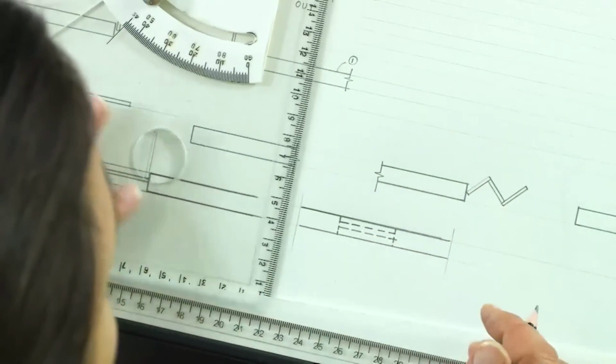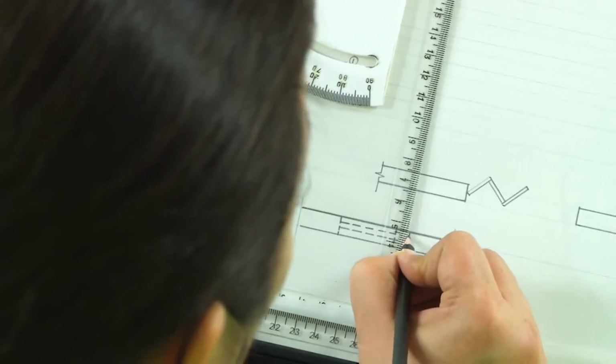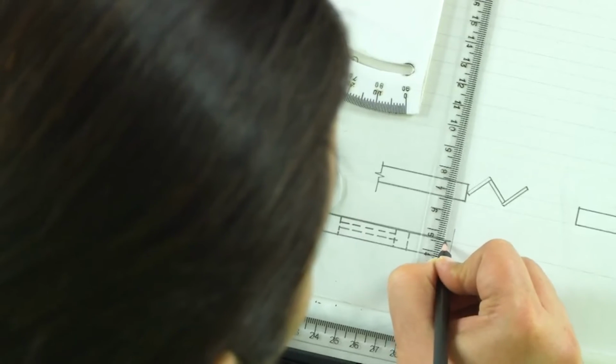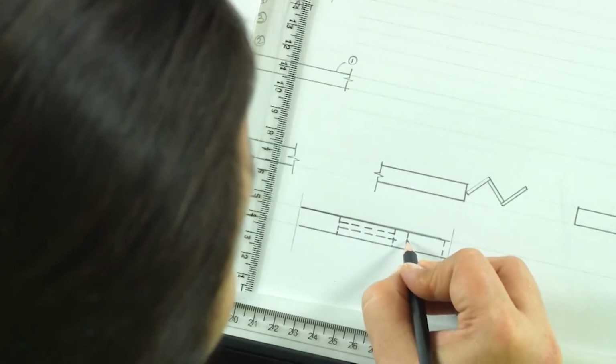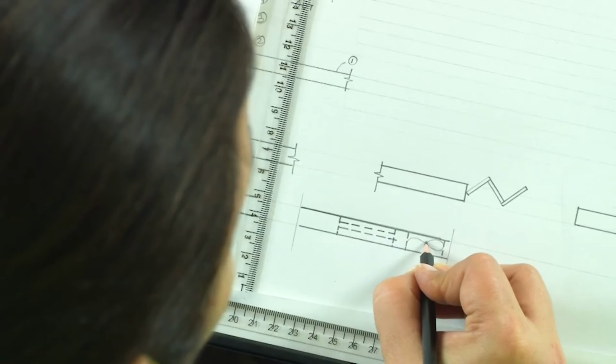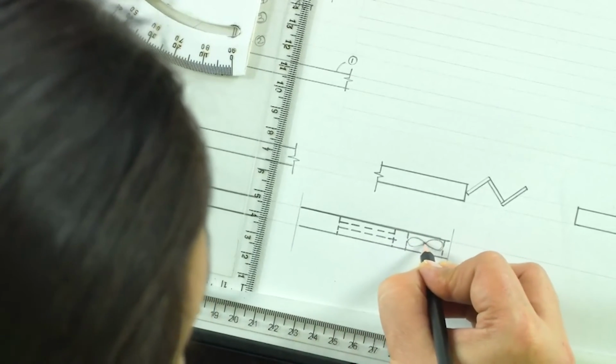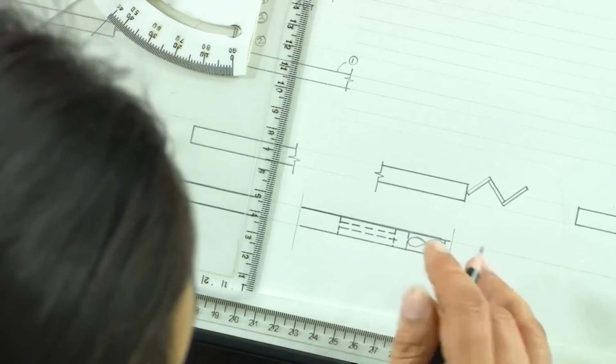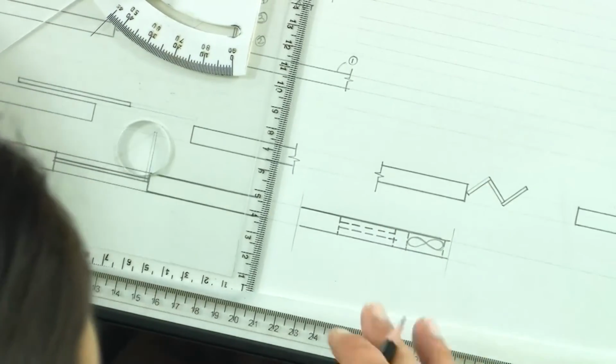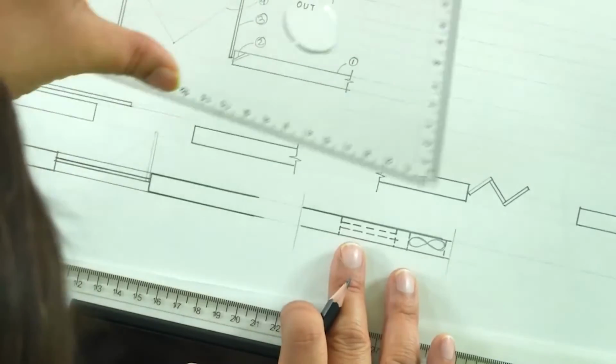Or another way of representing a ventilator is that we draw the dotted line and we draw it like this. So, this would also mean that there is an exhaust which is going to be placed in the ventilator, but at a level above. So, this is what we use for ventilator.